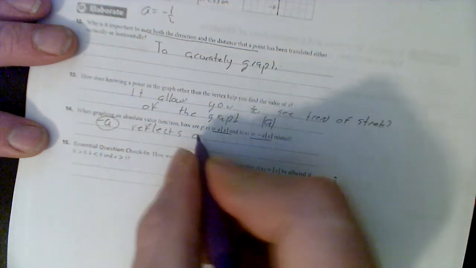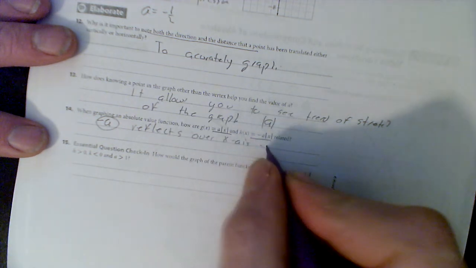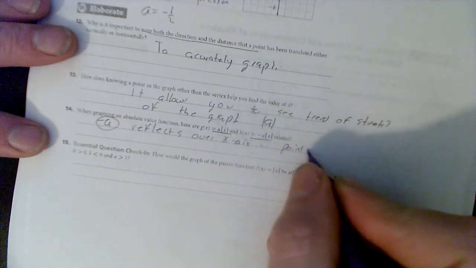When graphing an absolute value function, how is this and this related? We're going to say negative A, right, reflects over x-axis, or just points down, right? Points down. I'm going to sneeze. Here we go. Always twice.